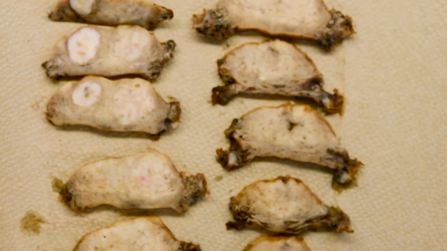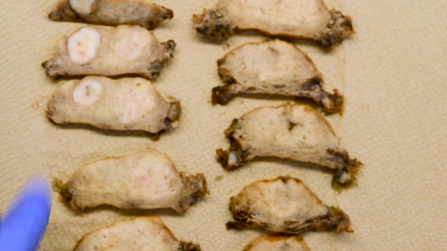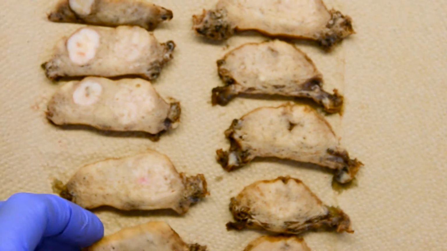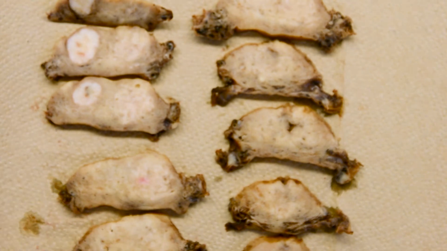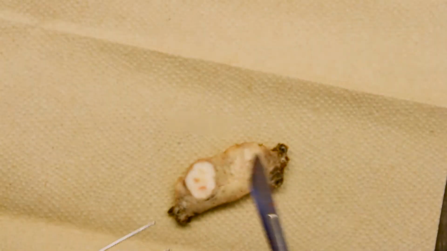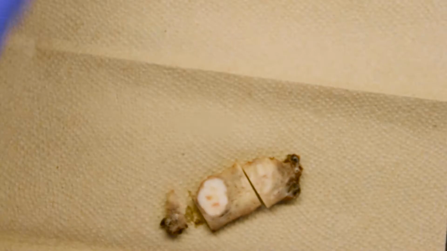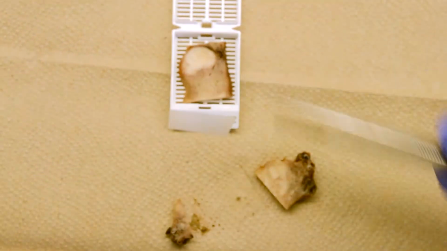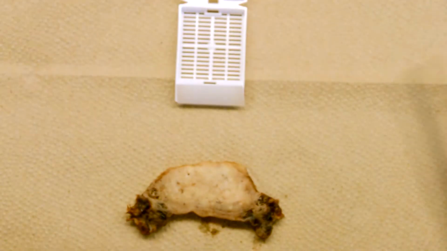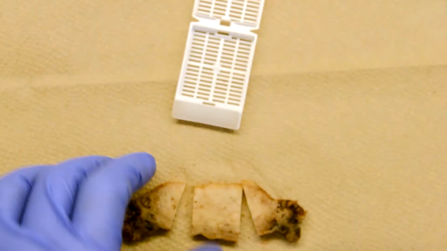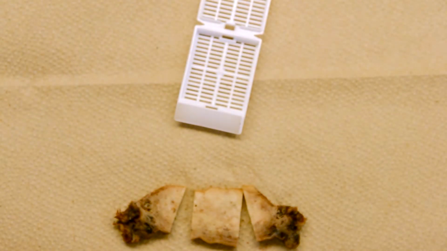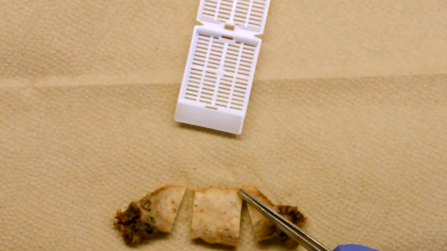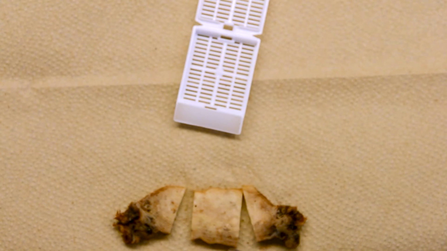For sectioning, I'll be submitting one full thickness section to show my intramural nodule, as well as another one representative of our endometrium and myometrium. Now we have our representative full thickness section showing our endometrium, our myometrium, and our serosal surface.